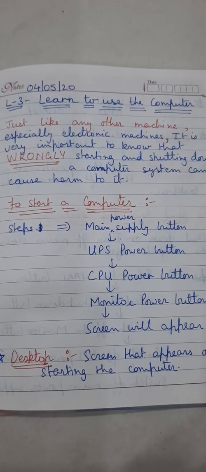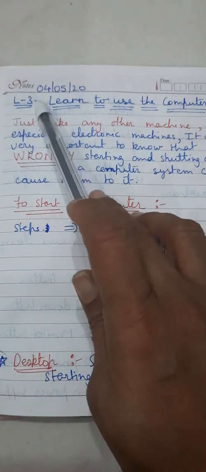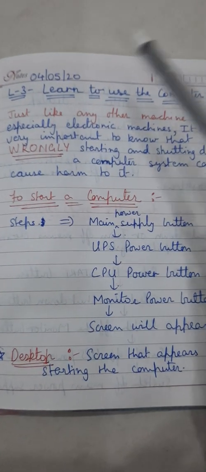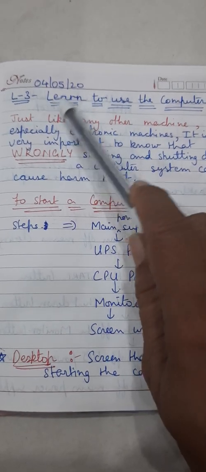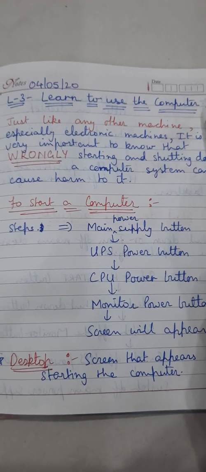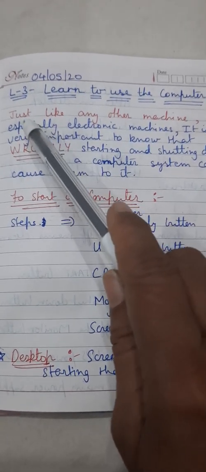Good morning, everyone. Today we will start a new chapter, that is lesson 3. Lesson 2 we have not done, so don't get confused. Lesson 3, learn to use the computer. How we should use the computer. So we will start the chapter.